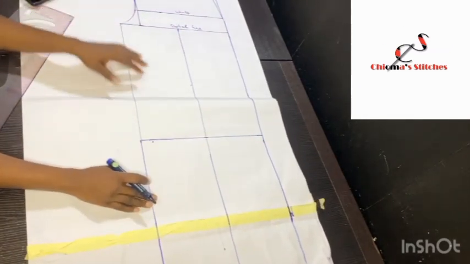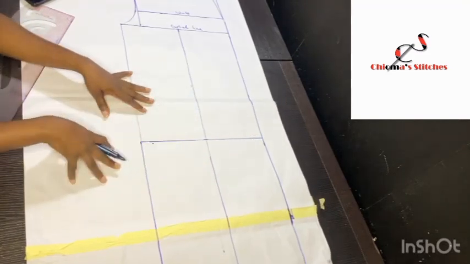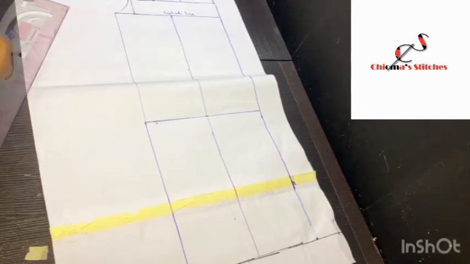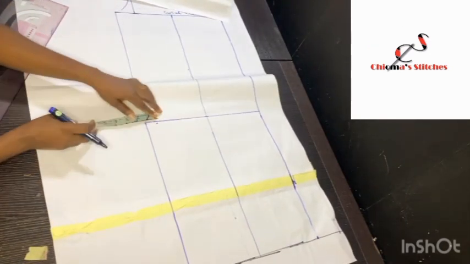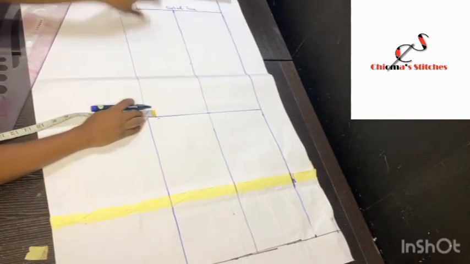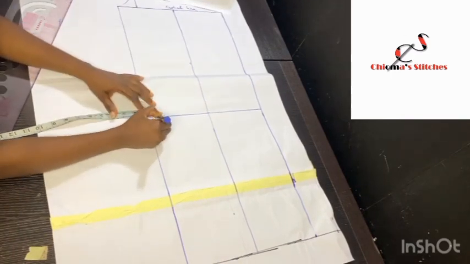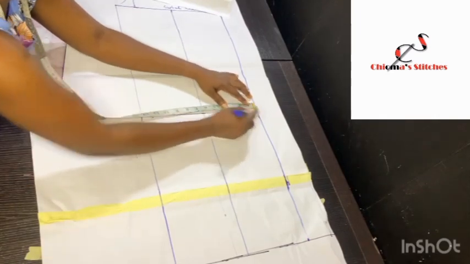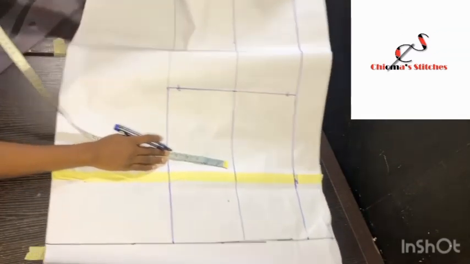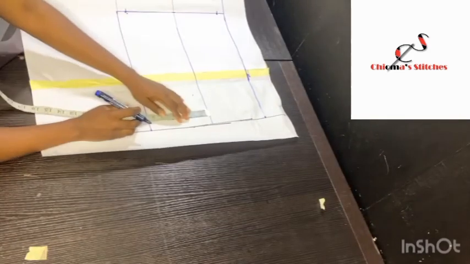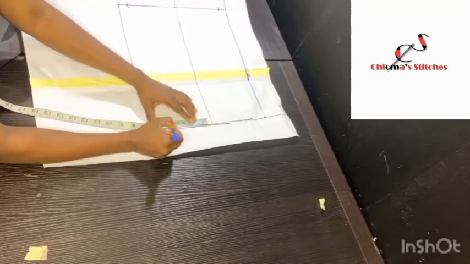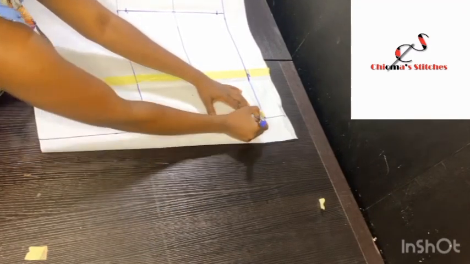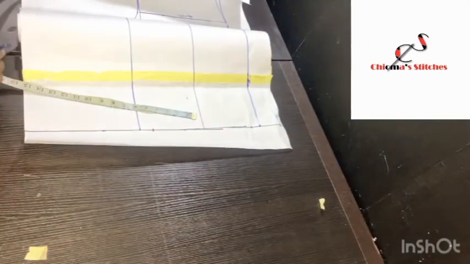Now, in a case where we want to reduce this pleat a little bit, maybe you don't want it to be this full, you can also alter it. So let's say I want to take out 1 inch on both sides from this. Okay, so I'm going to come here, mark 1 inch here, mark 1 inch inside here, do the same thing at the bottom. So you connect it.